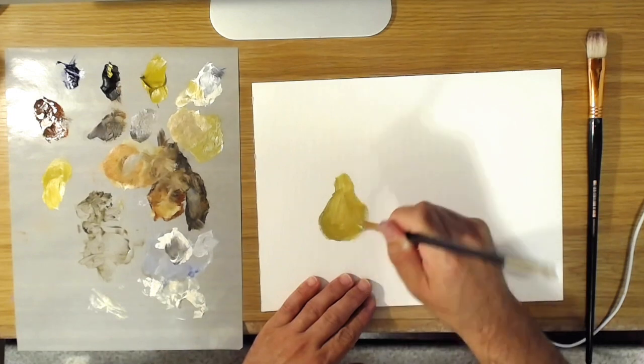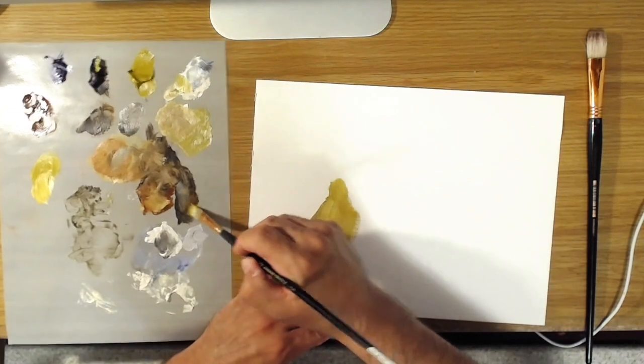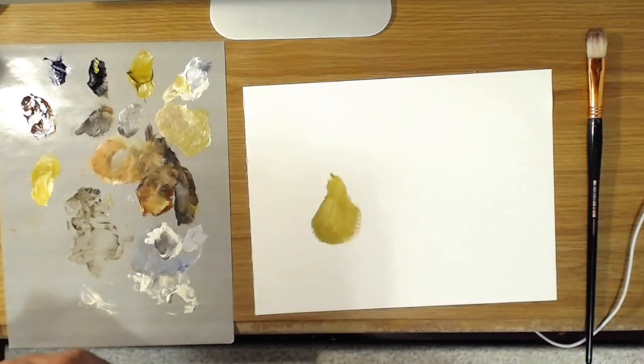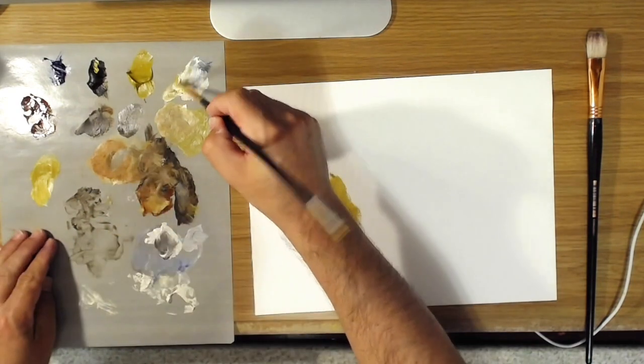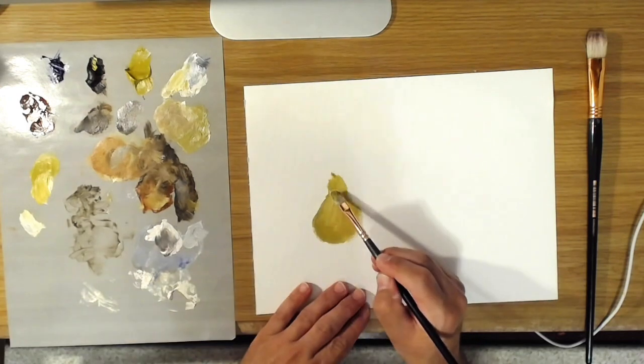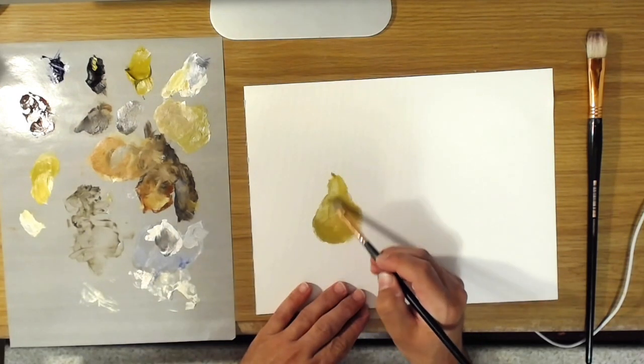Okay, and they'll have a pear like this, and then they'll put some light in on this side like this.